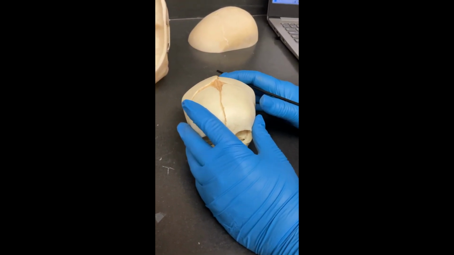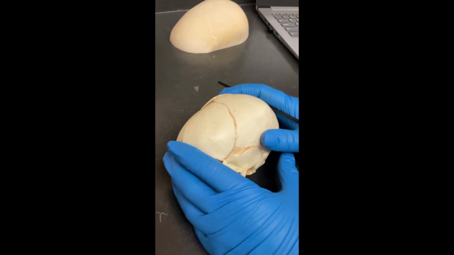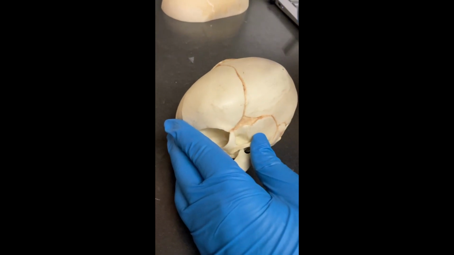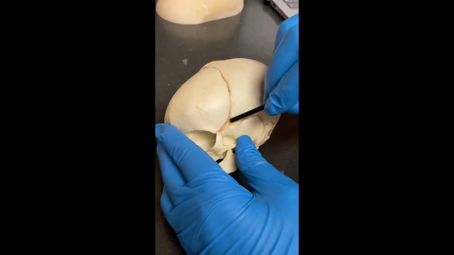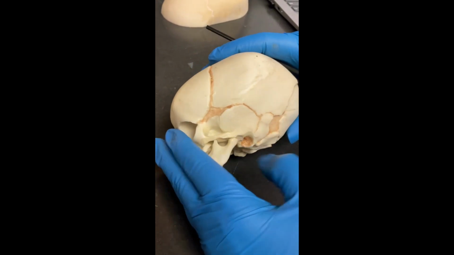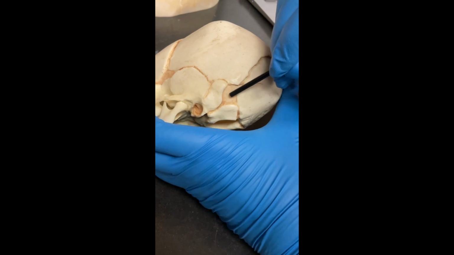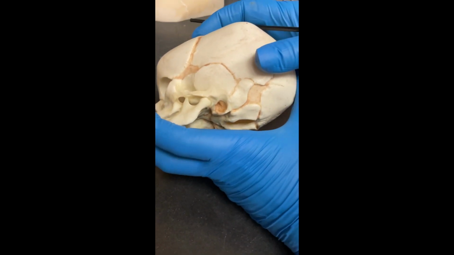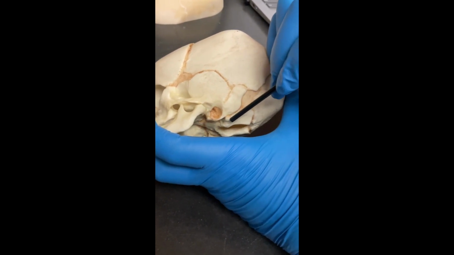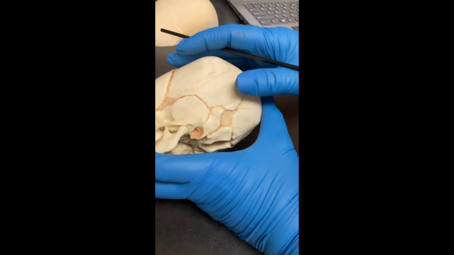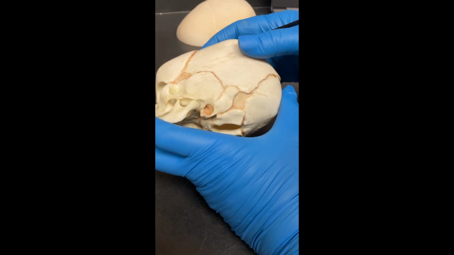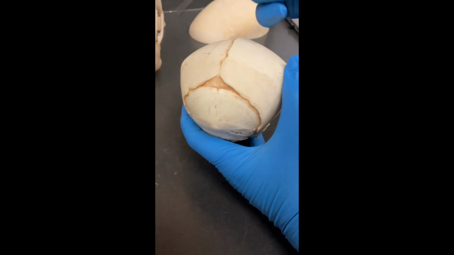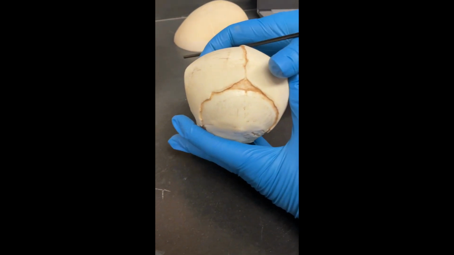There is the sphenoidal fontanelle, which is here. There is the mastoid fontanelle, which is right by the mastoid bone. Then there is the occipital fontanelle, which is at the very back of the head.